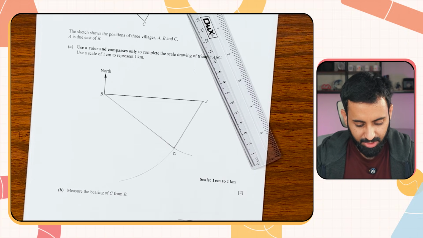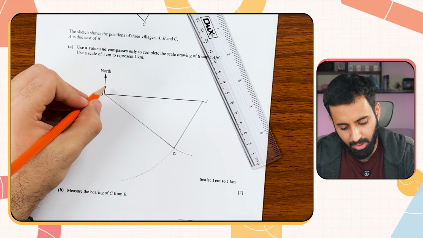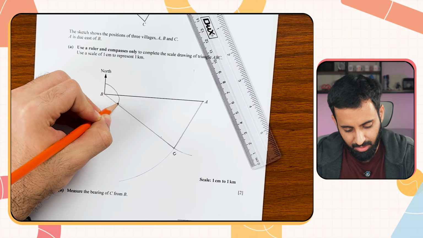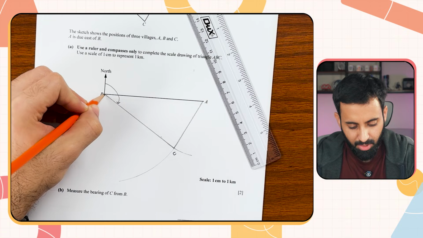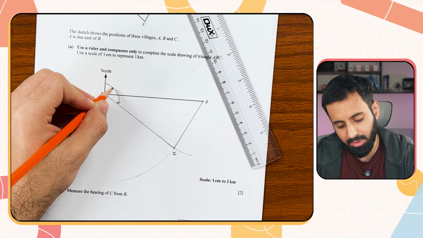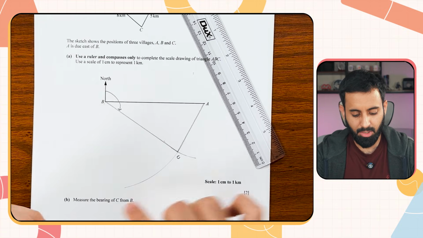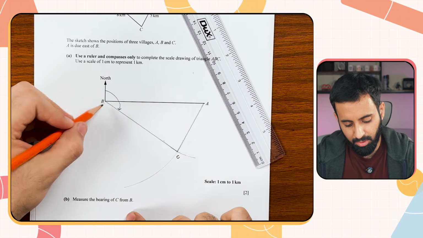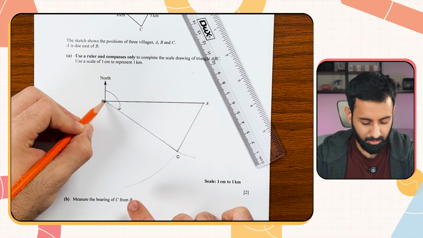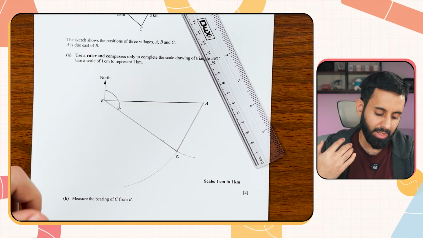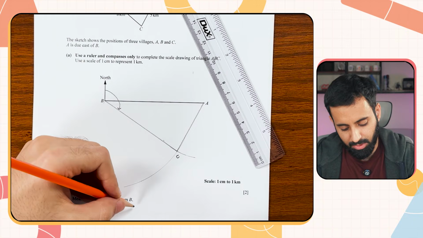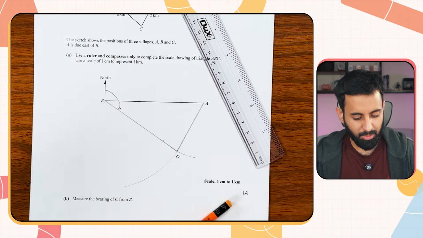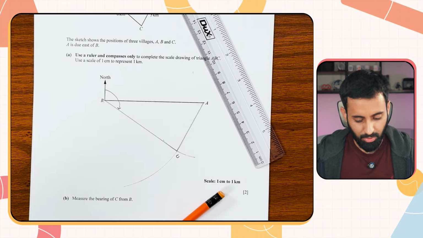Then the question says, measure the bearing of C from B. Now if you know bearing, you know that this is the angle which we have to measure. From B, we make a north. We start in a clockwise direction till we reach the point. We make a north after the word from, wherever the question says from. So it's from B, so we make a north at B. And we move in a clockwise direction till we reach the line that's joining B and C.